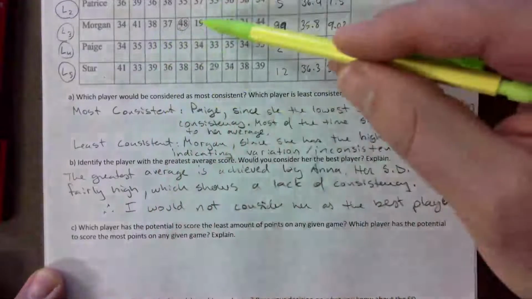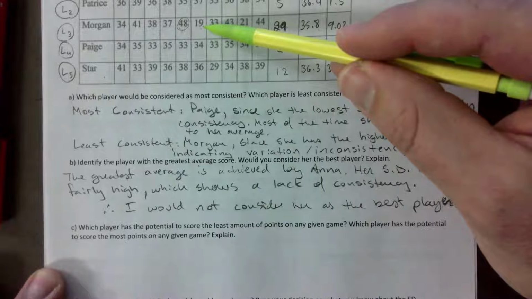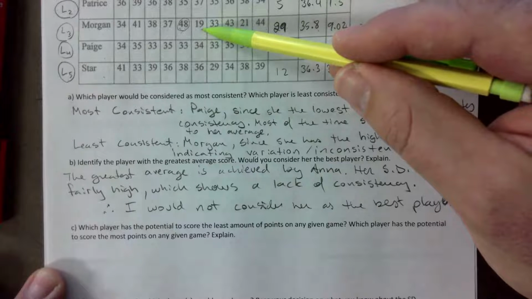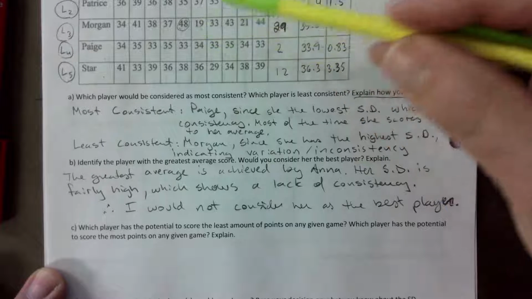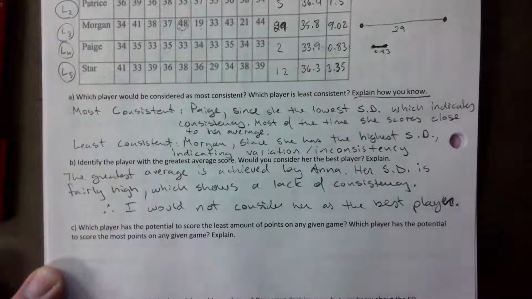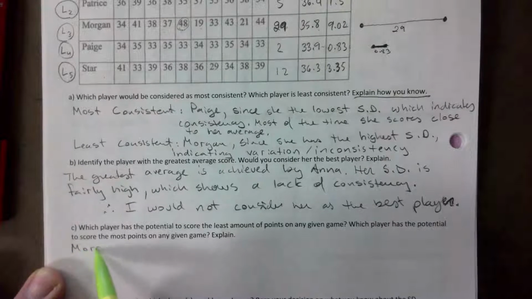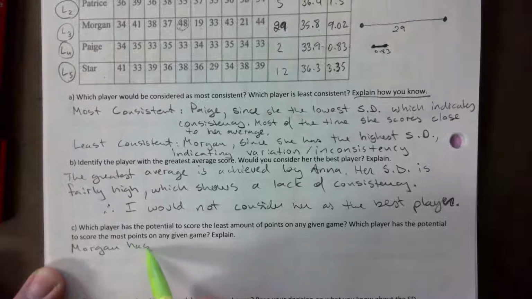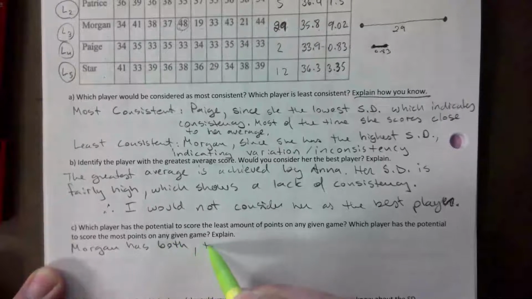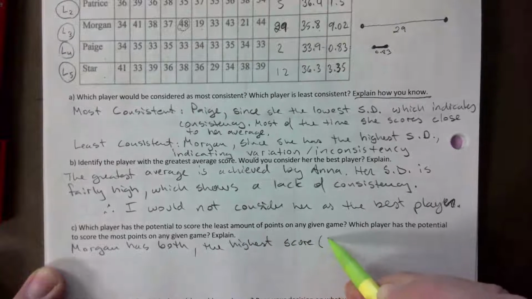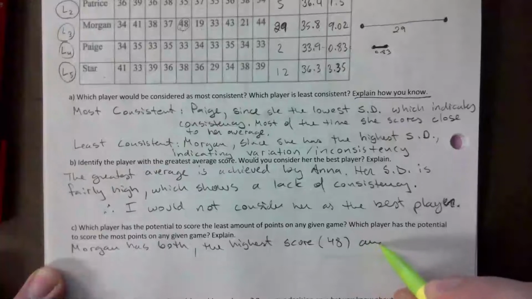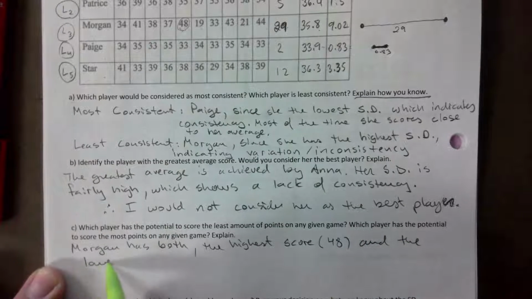What about the lowest? There's 19 here. So Morgan is the highest and the lowest. Morgan has both the highest score, which is 48, and the lowest, 19. Okay.